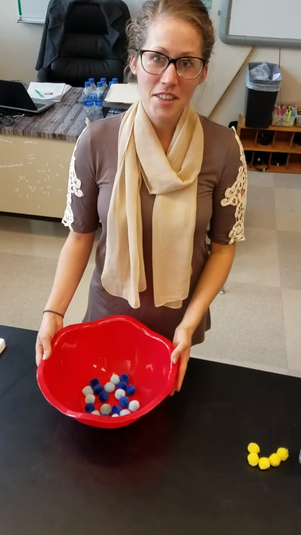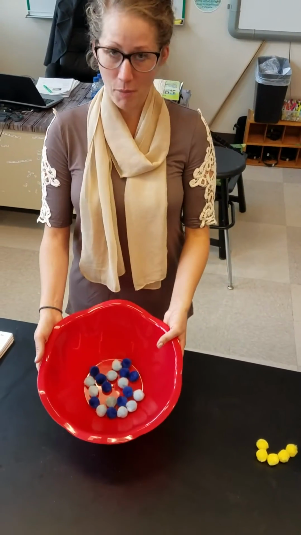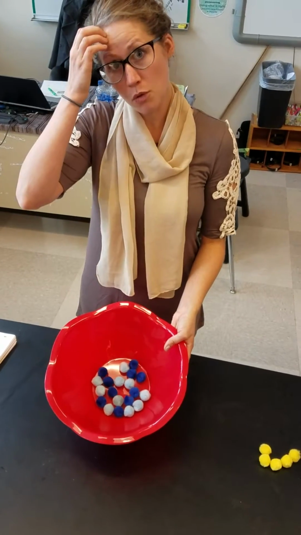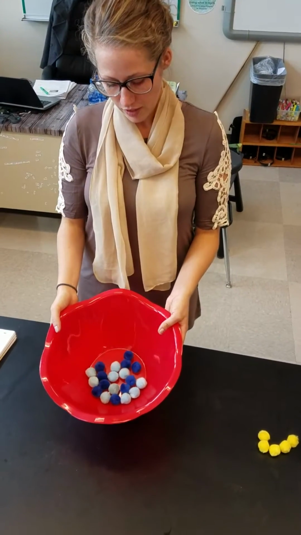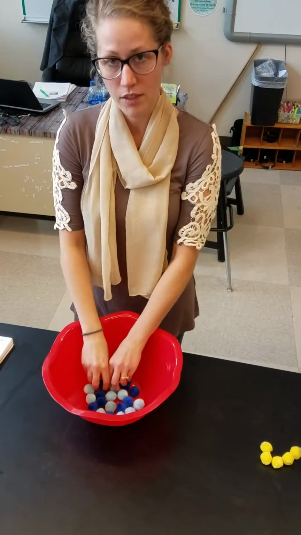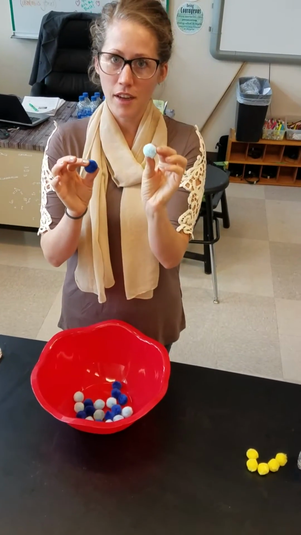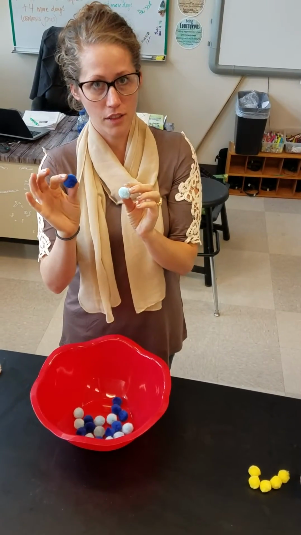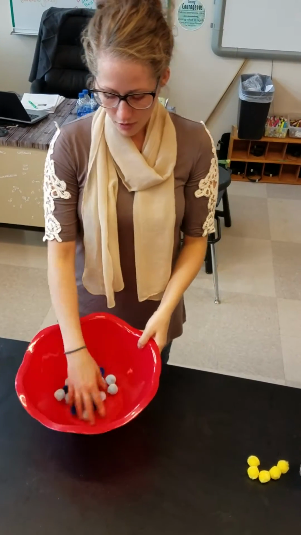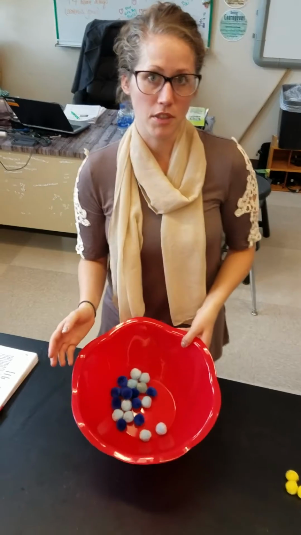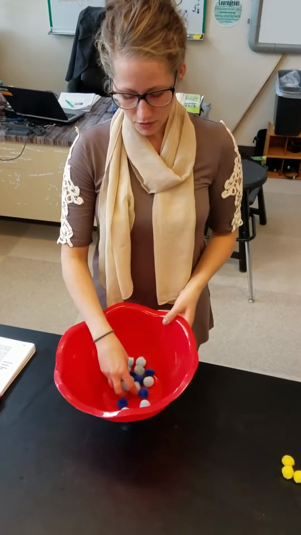Hello, this is a population of pom-poms. They are all in the same gene pool because they all interact with each other, and there are two different alleles, which means types of a gene. There is the light-haired allele and the dark-haired allele. Right now the variety is about 50% of each of them. So there's 10 of each.